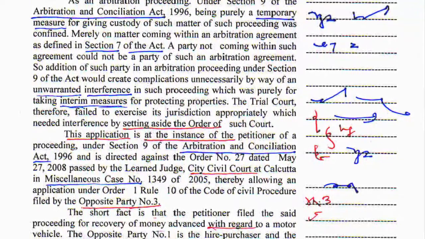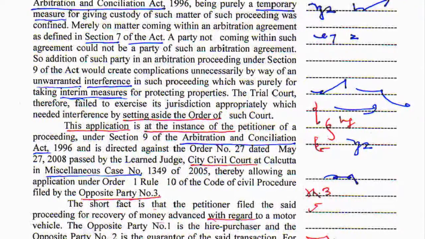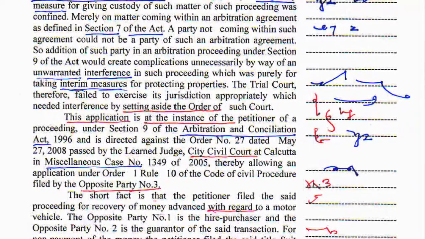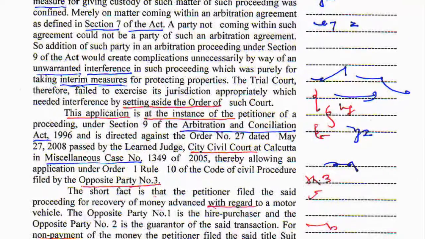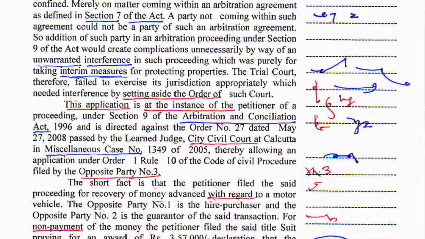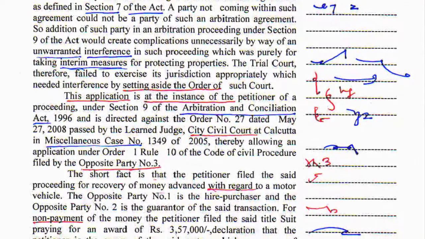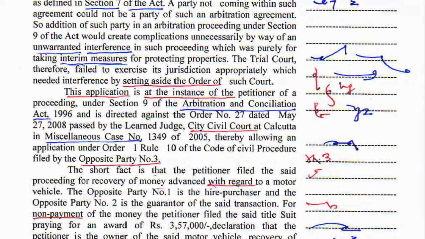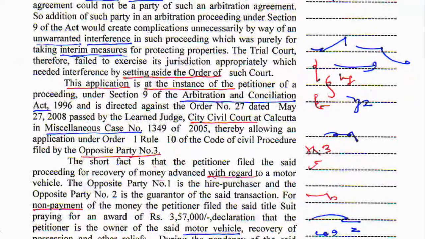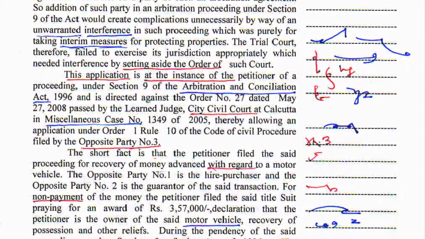So, addition of such a party in an arbitration proceeding under Section 9 of the Act would create complications unnecessarily by way of an unwarranted interference in such proceeding, which was purely for taking interim measures for protecting properties. The trial court therefore failed to exercise its jurisdiction appropriately, which needed interference by setting aside the order of such court.